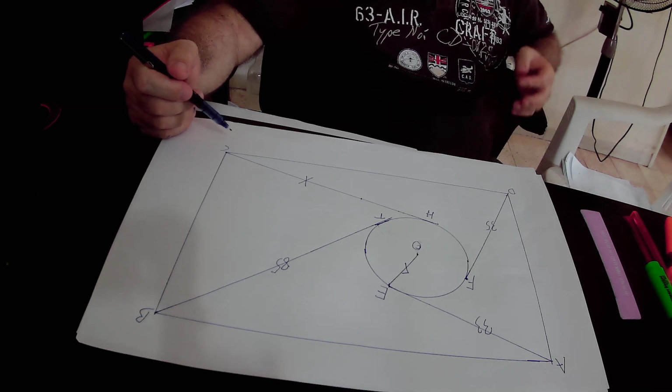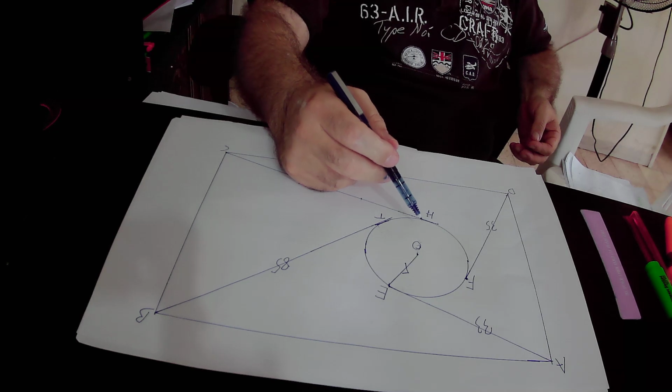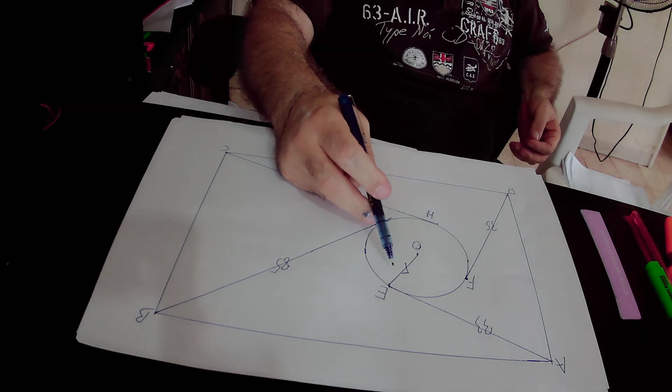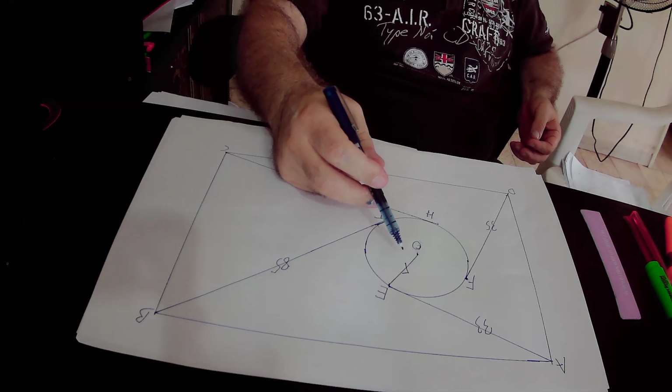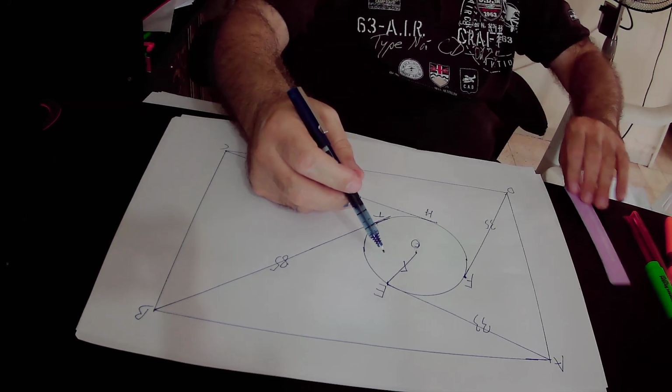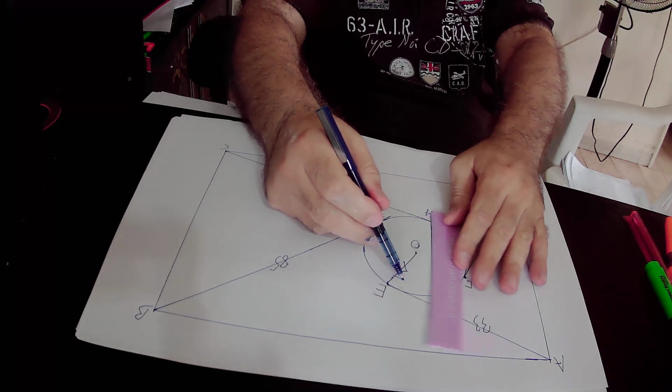Why? Because in our drawing we have the radius OE that is drawn to the point of tangency. Therefore, according to rule number 1, this angle will be equal to 90 degrees.